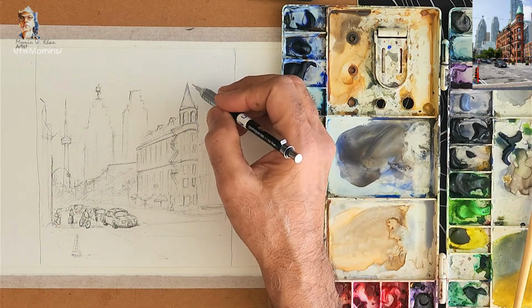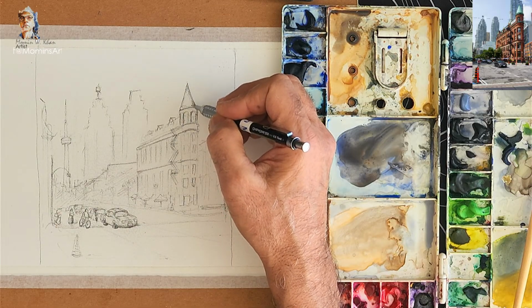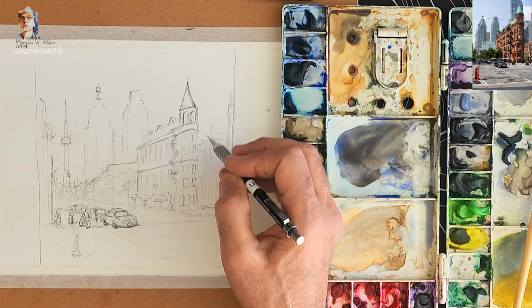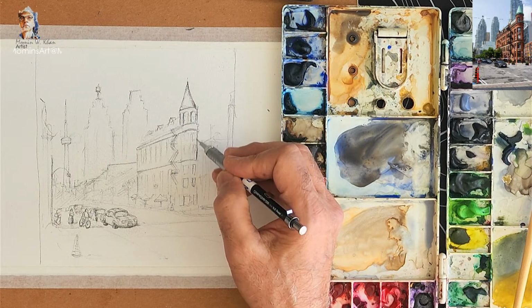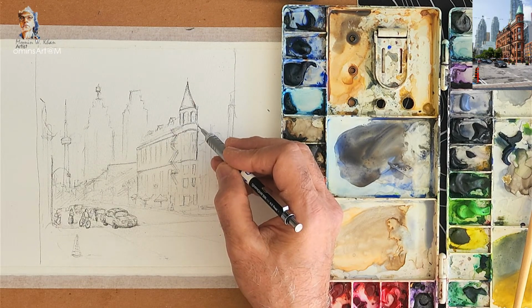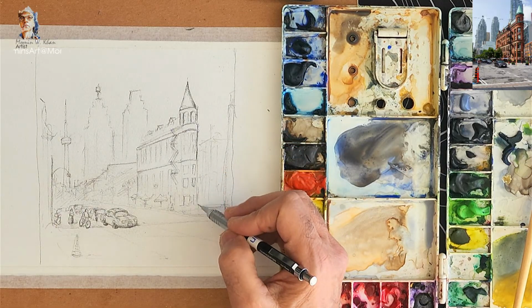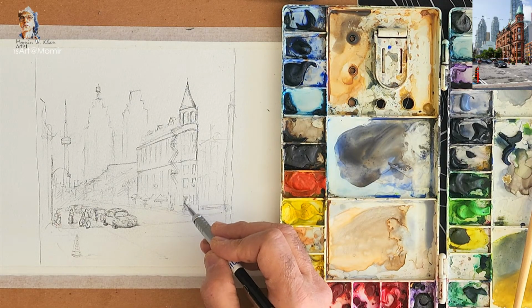So I constructed a little bit of values here, the dark value on this dome, and I could put some more dark value here. You can do that also, but I tend not to, because the pencil will smudge and create dark marks on the paper. So I'm not doing this on this painting.